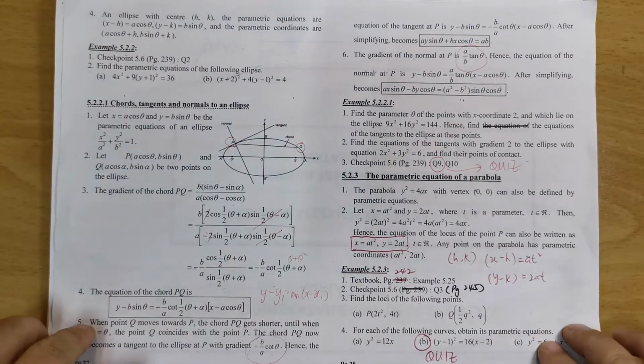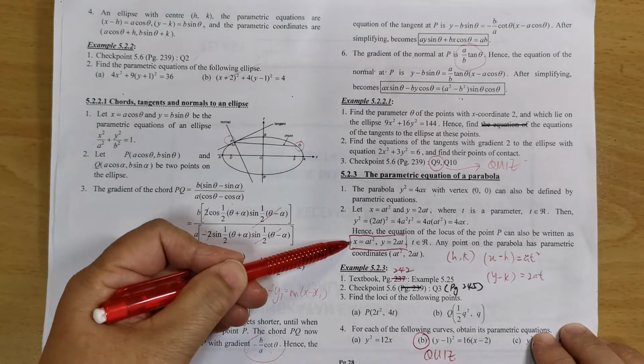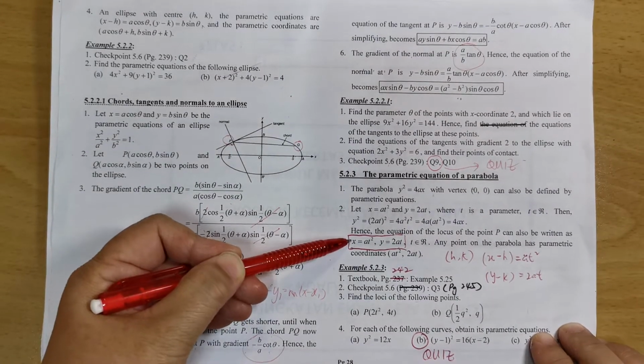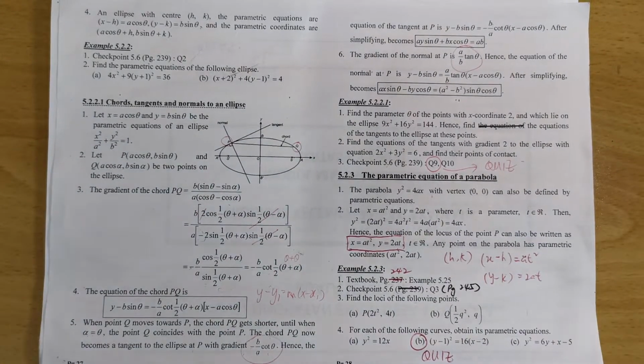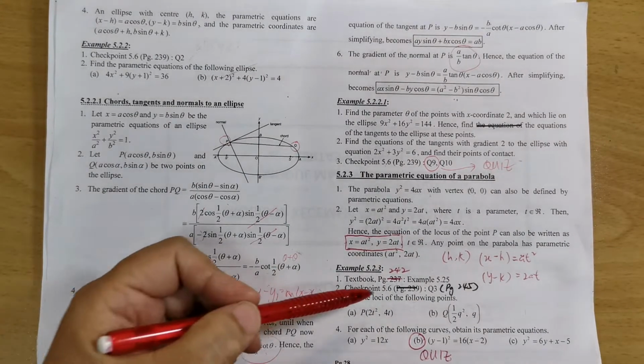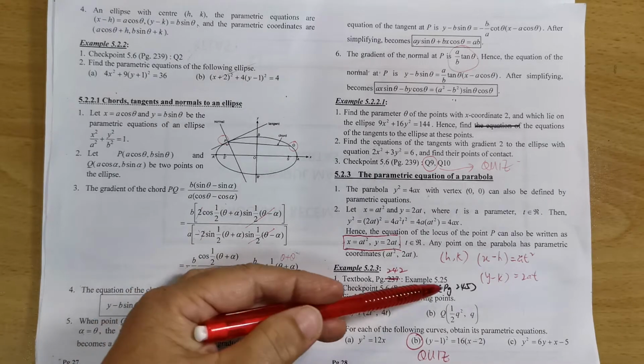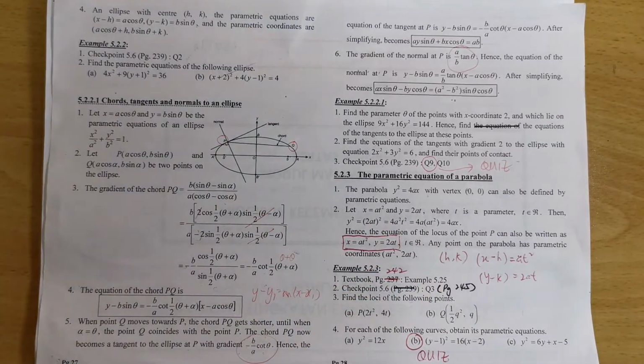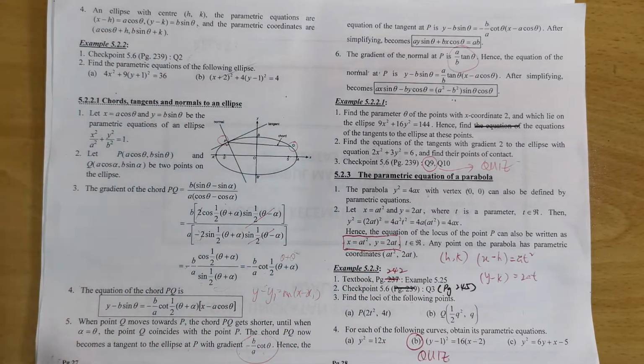So normally we will use Cartesian like this. Okay, this is quite often. Alright, so next we will discuss one question in checkpoint 5.6. Alright, so page 245. Checkpoint 5.6, question 2.